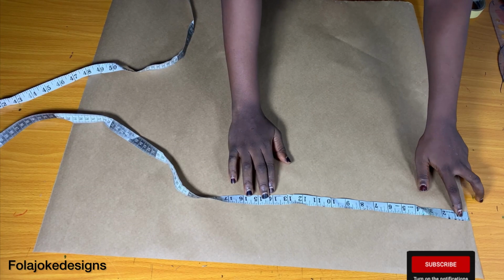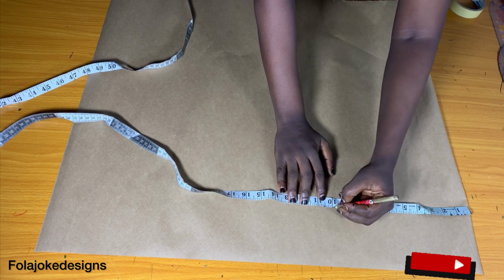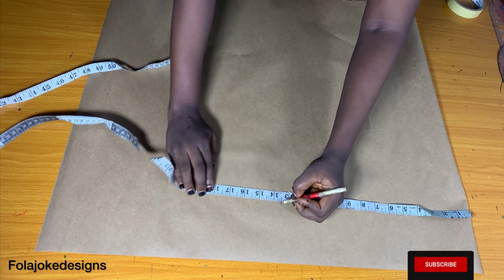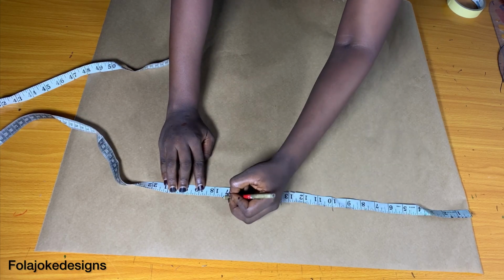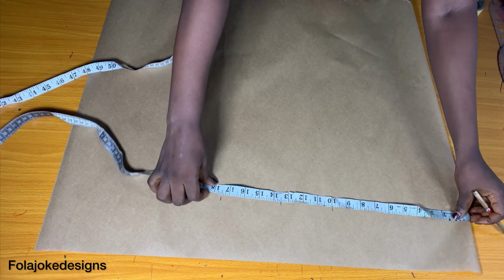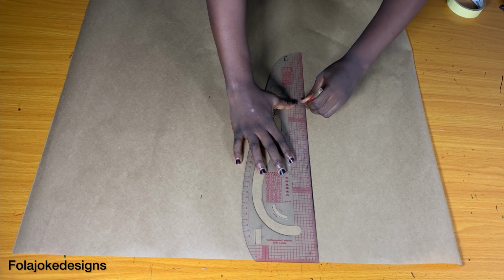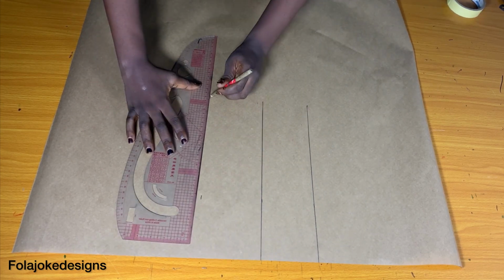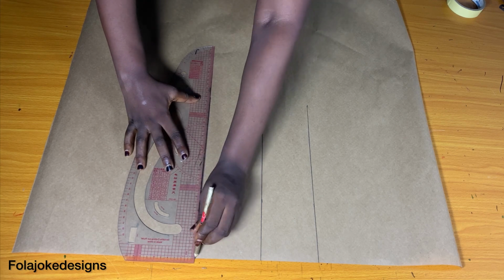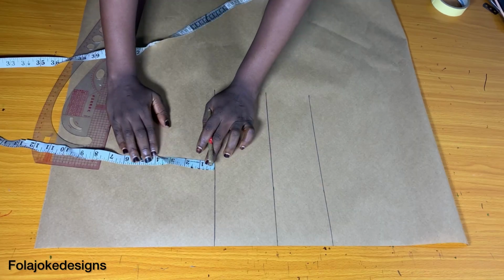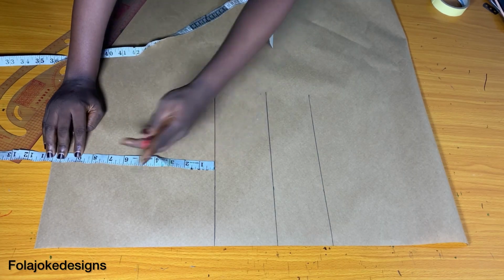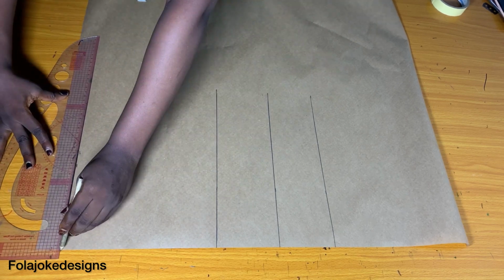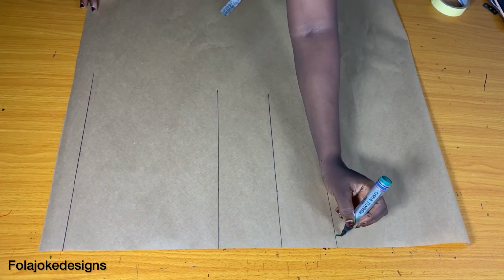From the edge of my pattern, I'm going to come down by 10 inches for the bust line, 13.5 for the underbust line, 17.5 for the waistline. After that, I'm going to rule out a vertical line. After I'm done ruling out the lines, I'm going to come down from the waistline by 9 inches, that is the distance between your waist to the hip line, and also rule out a vertical line there.